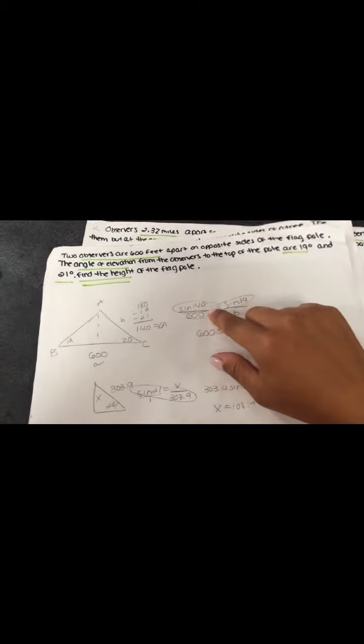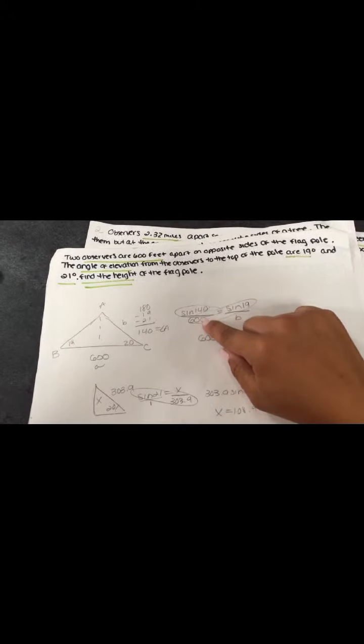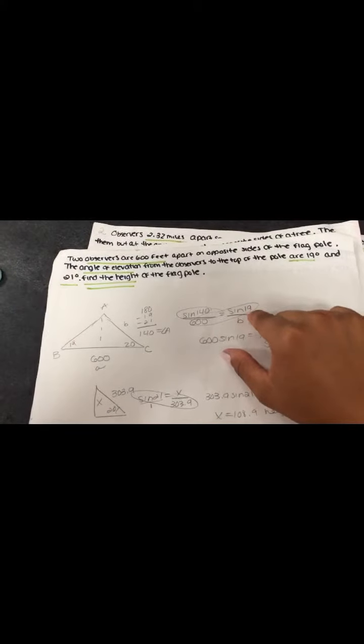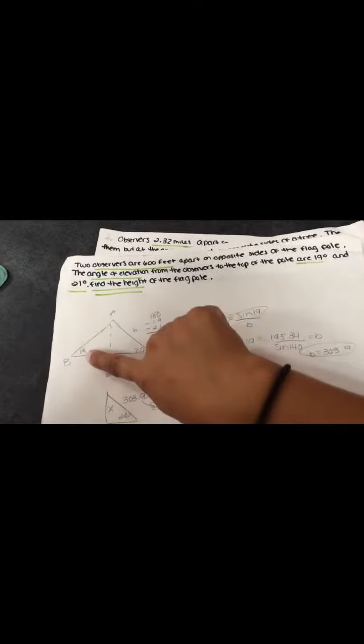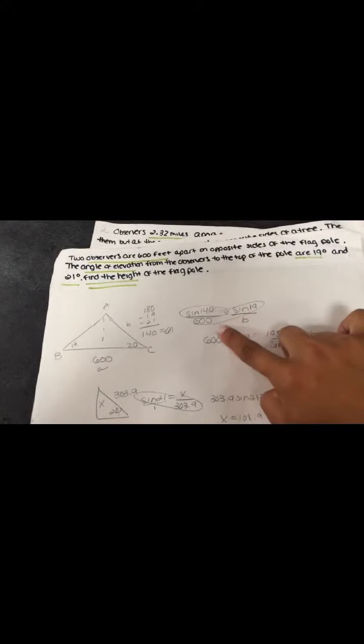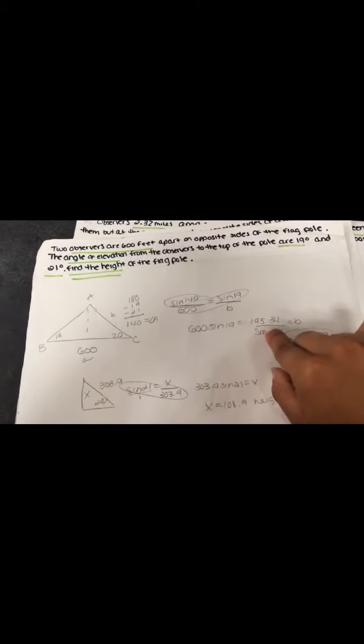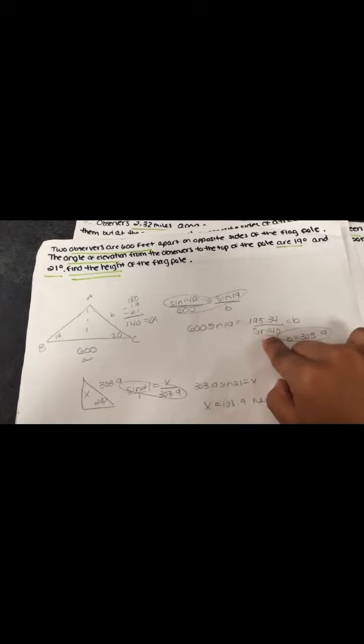So to set up a proportion, we can do sine of 140 over the line A, 600, equals sine of 19 degrees over B. And B would be, we need to find this line. So we would do cross multiplication. It would be 600 sine of 19 equals 195.34 divided by 140 equals B. And B equals 303.9 feet.